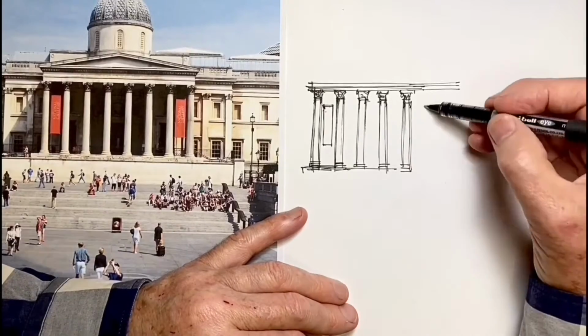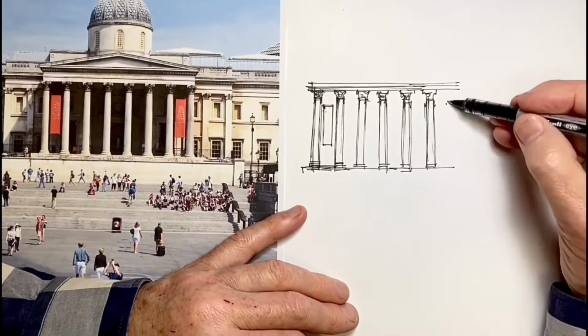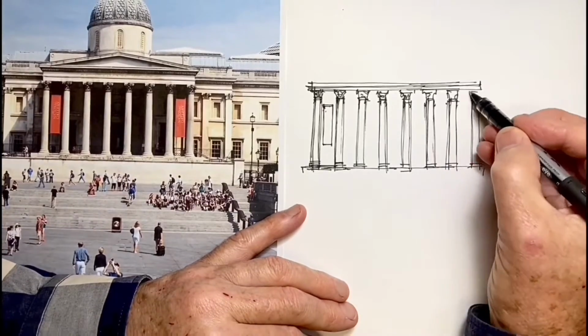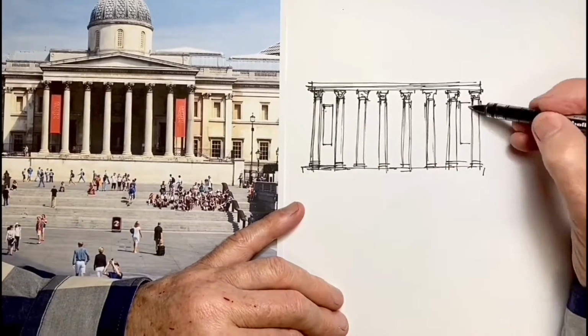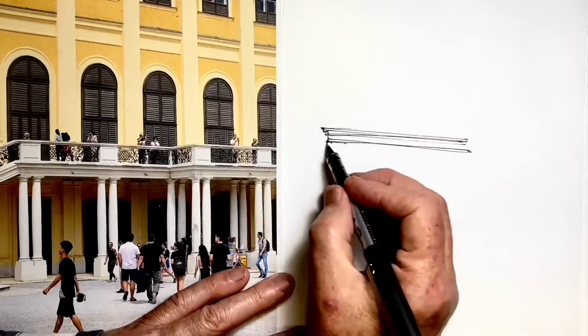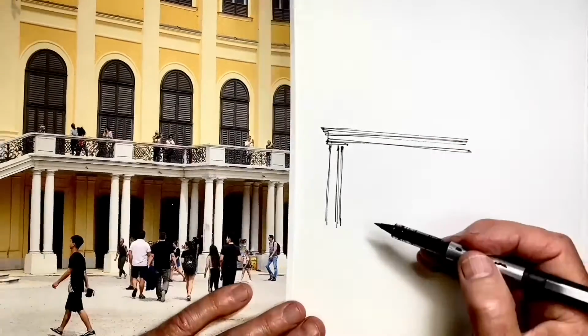And so all the way along, I'm paying careful attention to the proportions, to the spaces, to the columns, and it just helps me to be a lot more accurate. Here I am drawing the rear staircase of Schönbrunn Palace in Vienna.